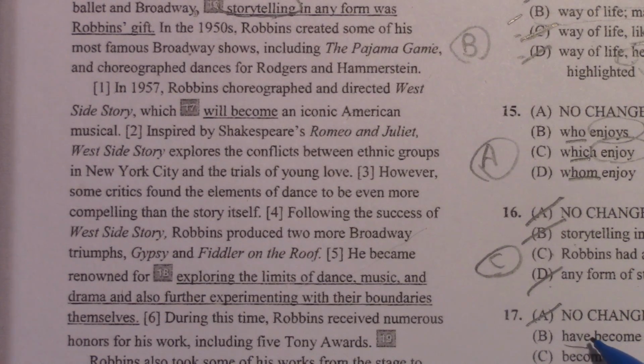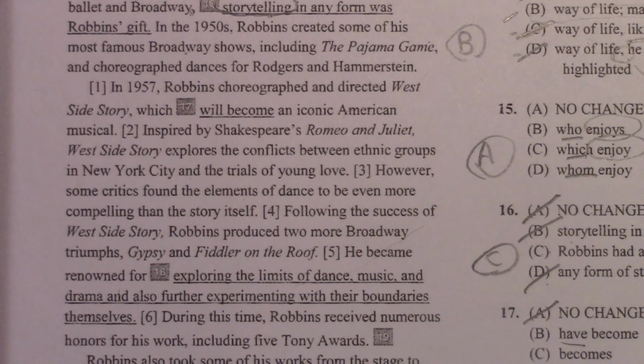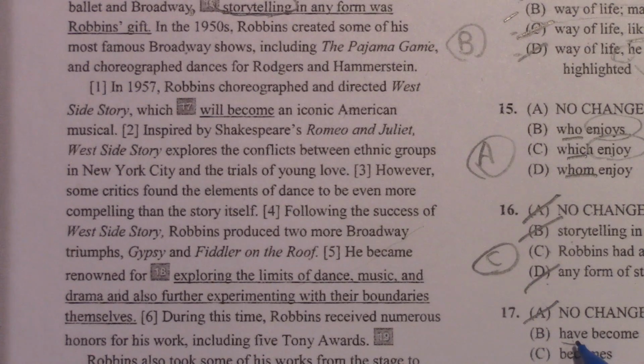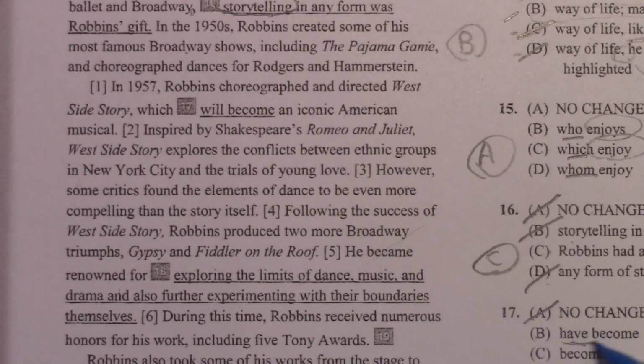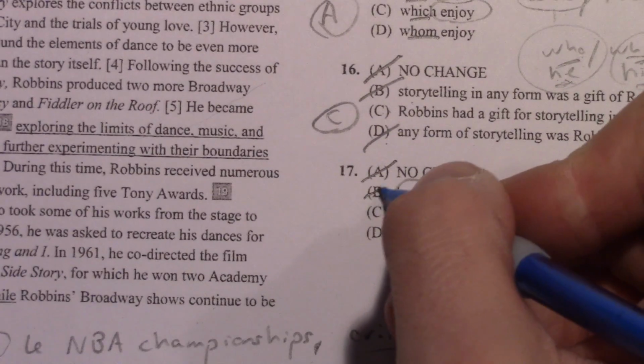Have become doesn't make sense because West Side Story is singular. It's a musical. So you could have said had become, but in fact, have become refers to plural and doesn't make sense here grammatically. So let's go ahead and cross that out.